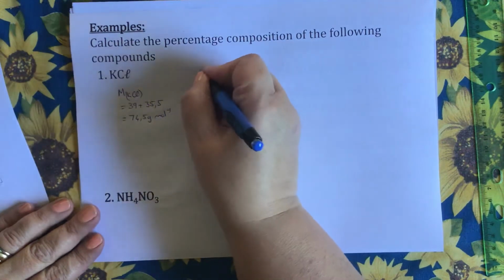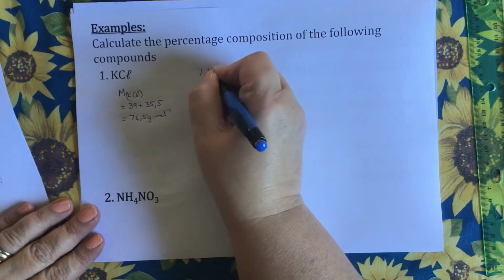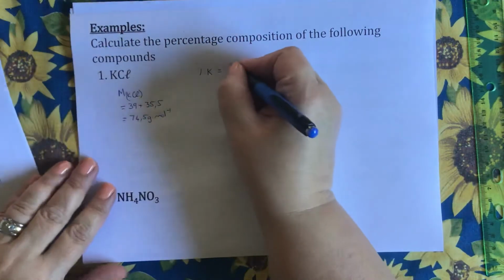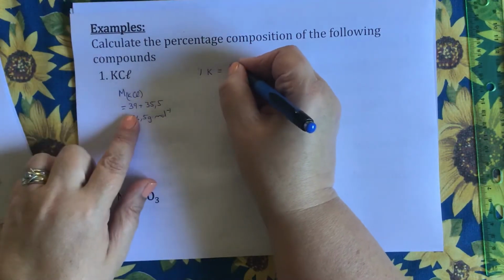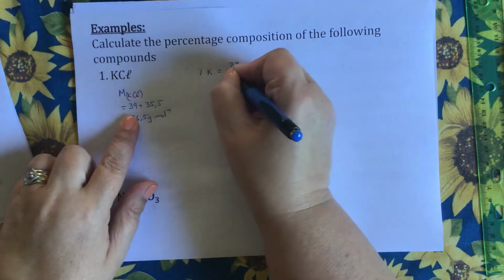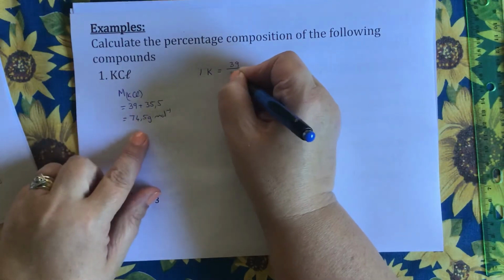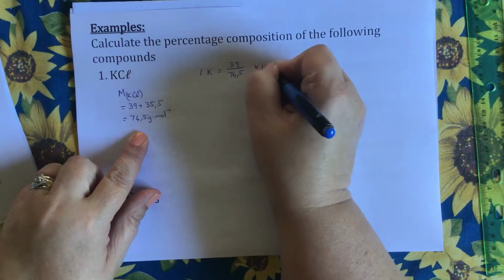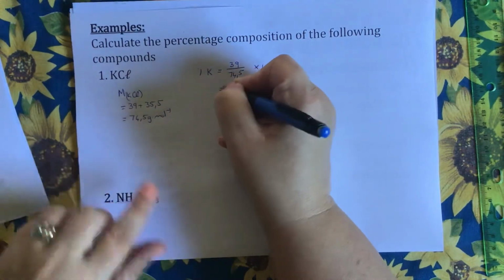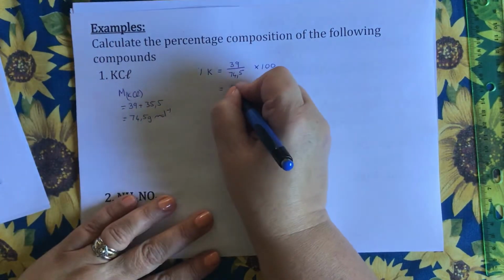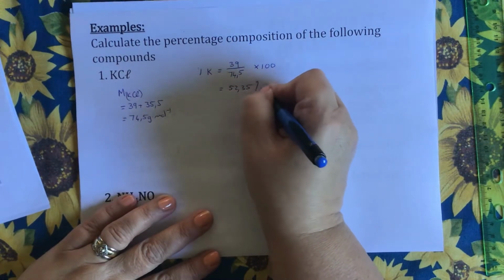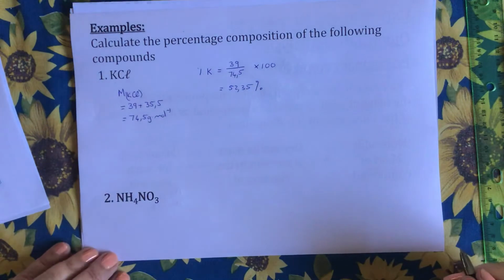Right, so let's first look at what is the percentage of the potassium. So for my potassium, I take the mass of potassium. Now potassium has a mass of 39. The total mass is 74,5. I multiply that by 100 and I get a value of 52.35%. So that is the percentage of potassium.